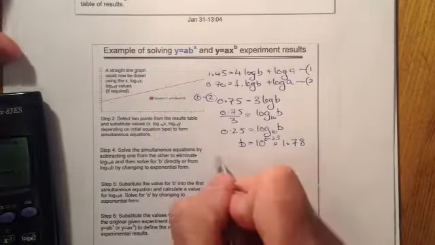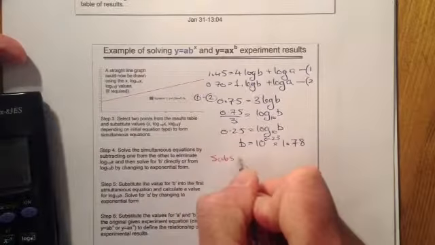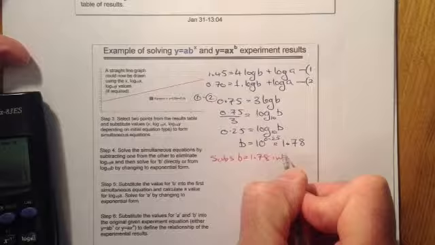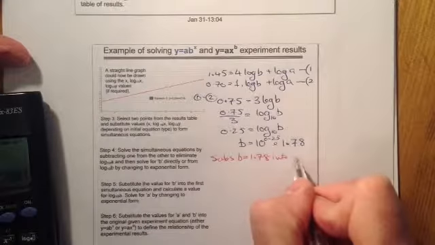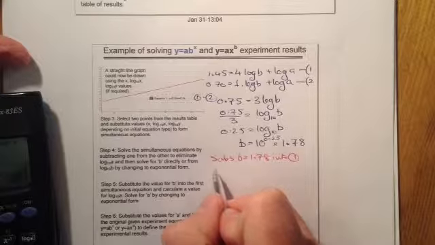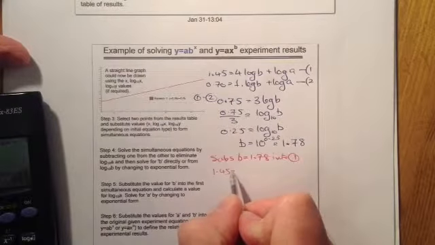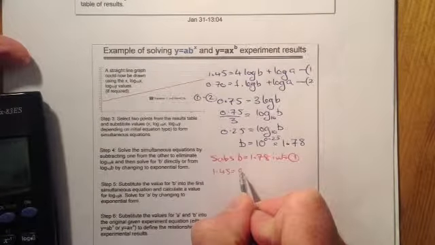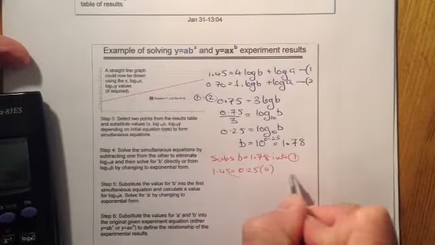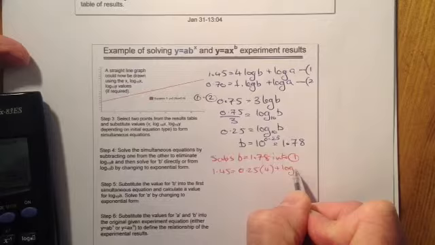So what I'll do is I'll substitute the value for b into, and I've just put it into equation number 1. Okay, up above. Right, so let's write that out. So 1.45 is going to be equal to, so I've got 0.25 times 4, and that's plus log a.